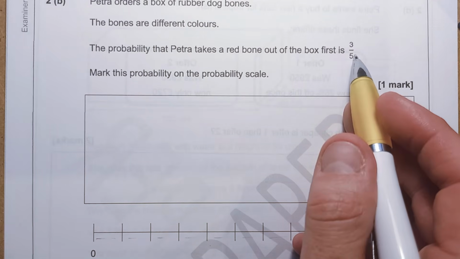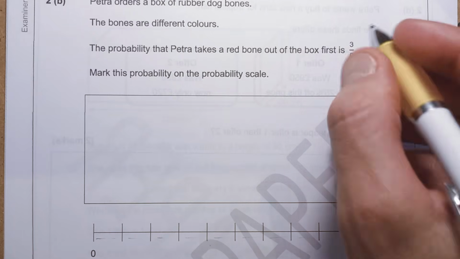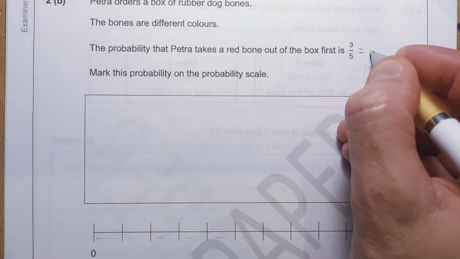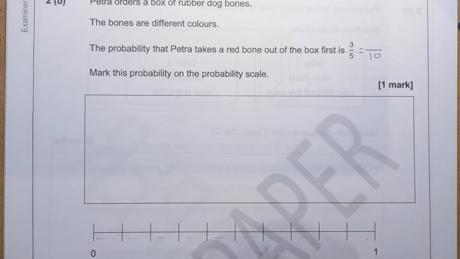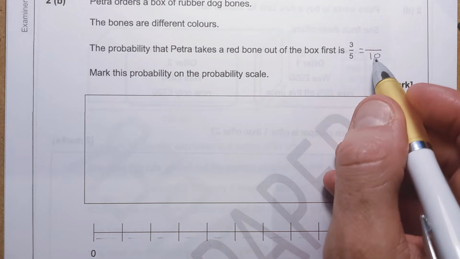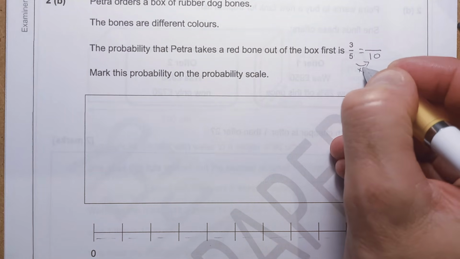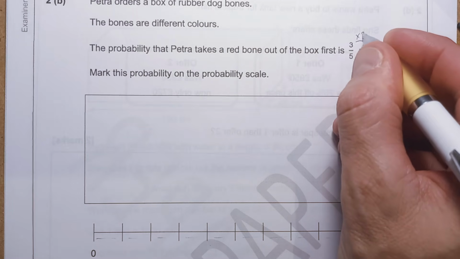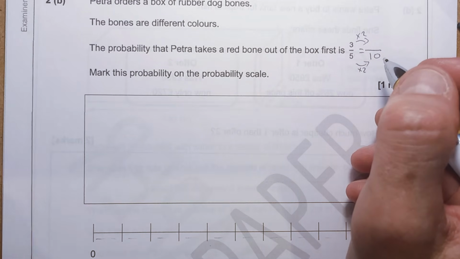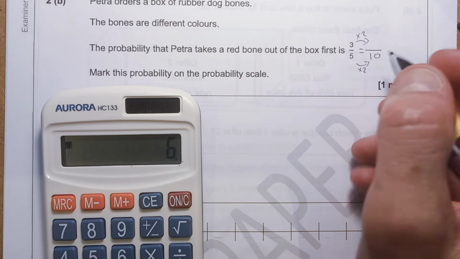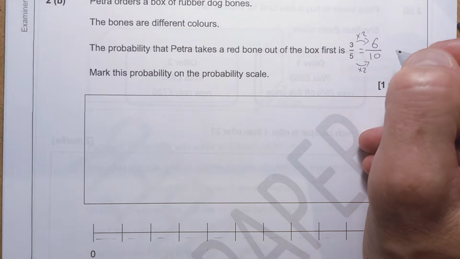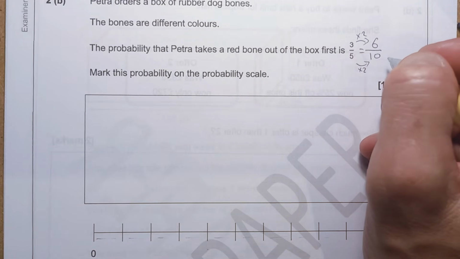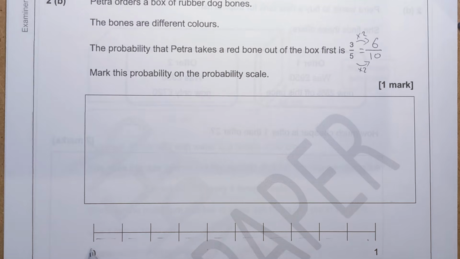Well, this is out of fifths. So what we can do is if we make it into tenths instead, that will help us. Well, 5 goes into 10 twice, so we're doubling that. So we can do the same with the 3. If we double the 3, 3 times 2, we get 6. So 3/5 is the same as 6/10, and the reason that helps is because then we can just say 1, 2, 3, 4, 5, 6, and we can mark it there.